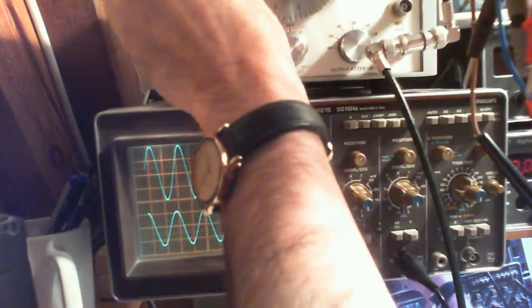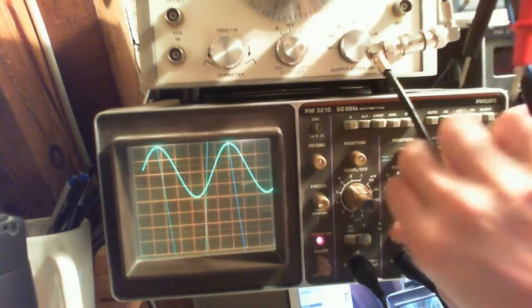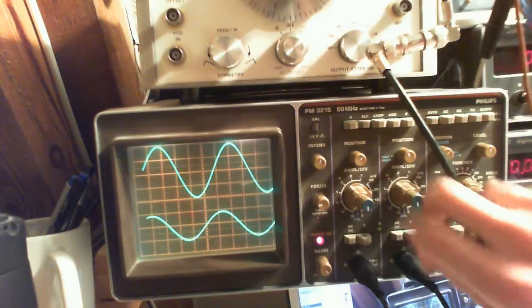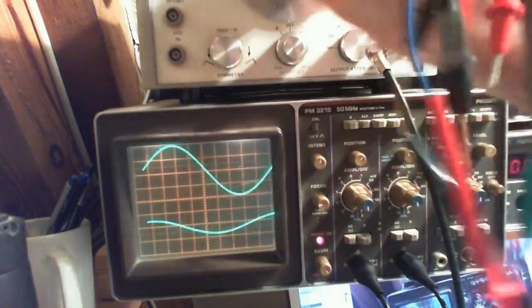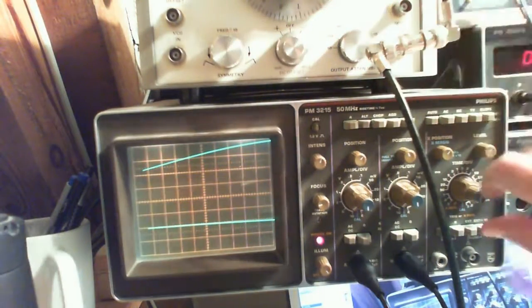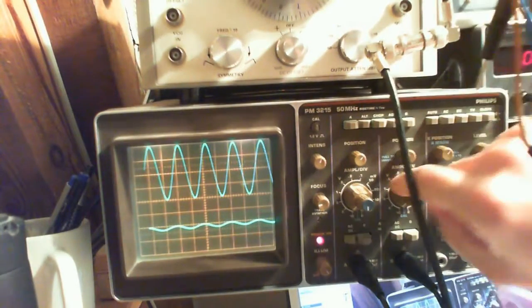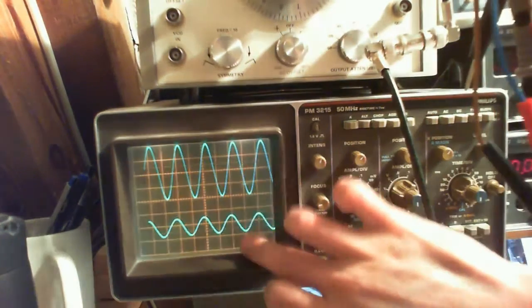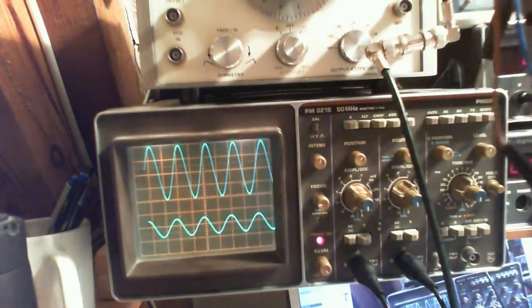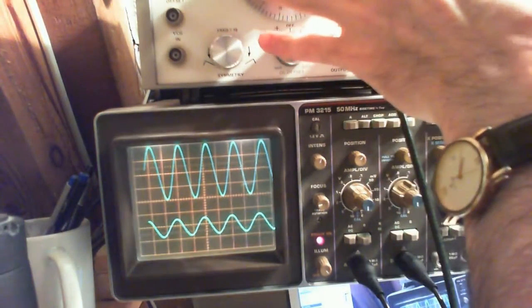So I increase the frequency by a factor of 10, and you can see that now my output is at about 1, 2, 3, so it's about 15 volts or so. So this is 1 volt, so this is around 1.5 volts, and the frequency is about 1,000 hertz or 1 kilohertz.